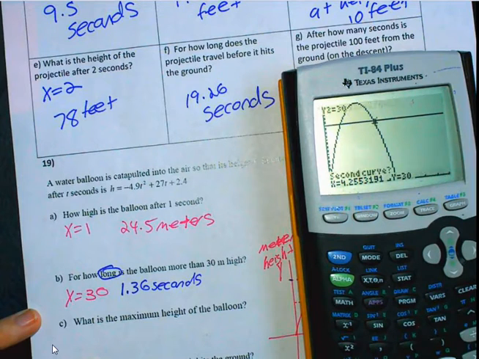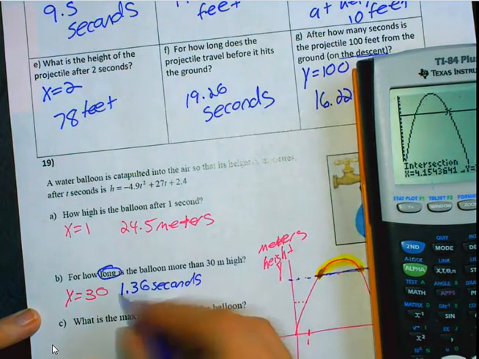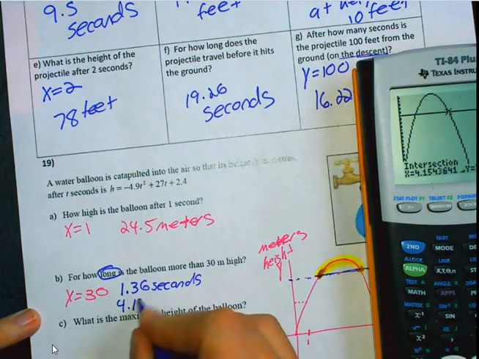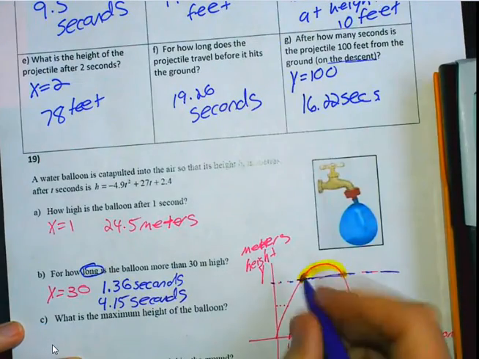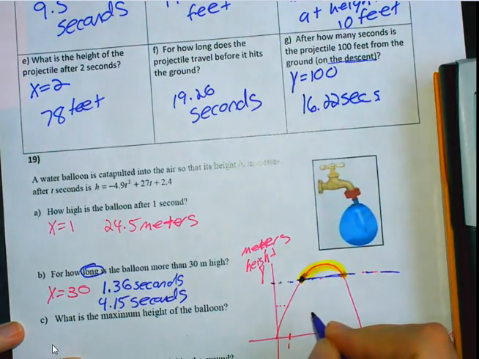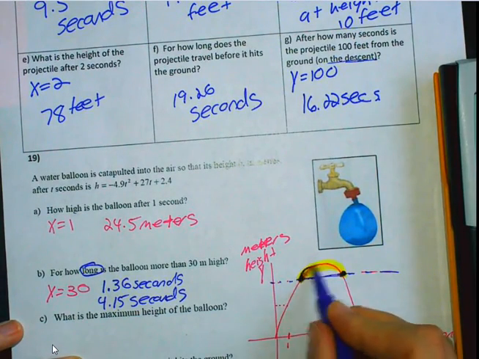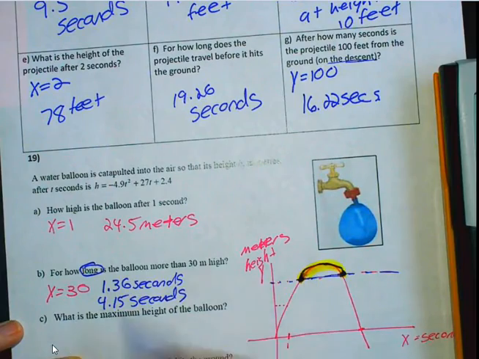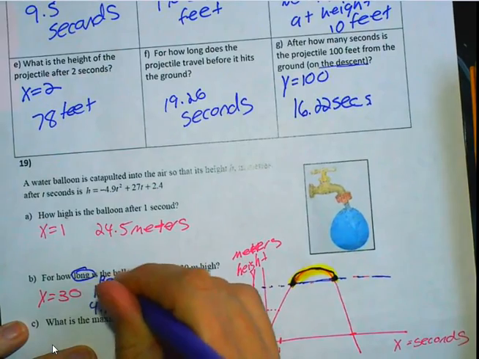Okay, enter. And then 4.15 seconds. Okay, so between 1.36 seconds and 4.15 seconds, the balloon is above 30.